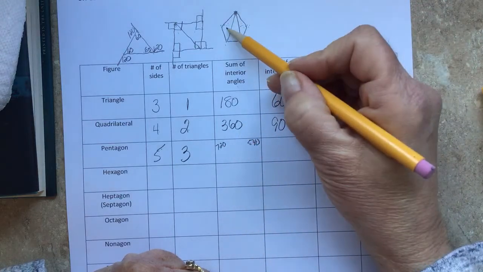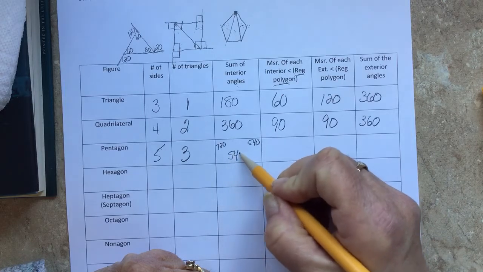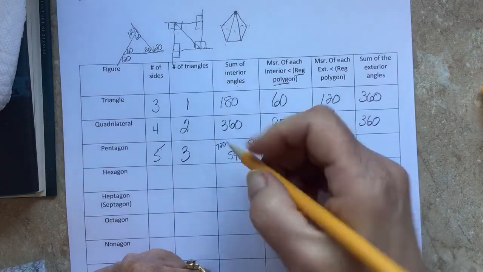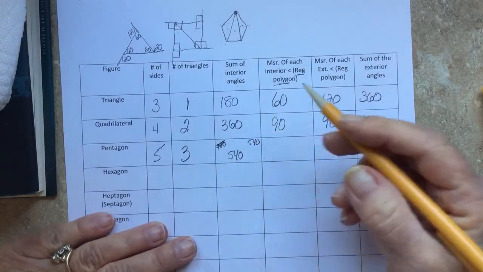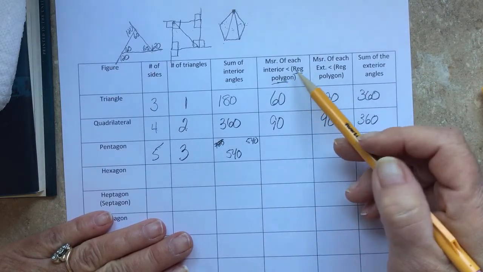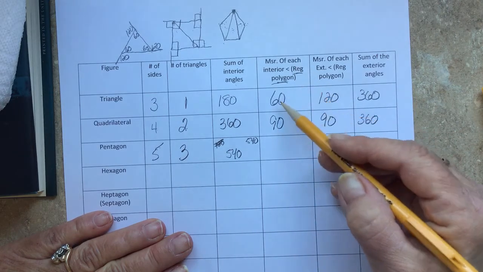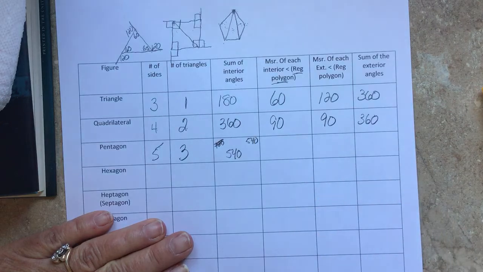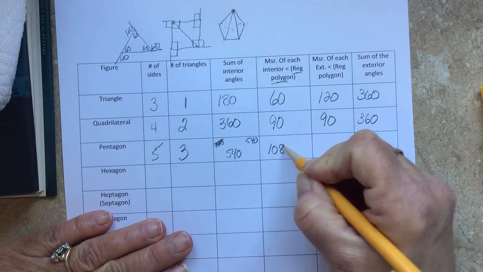So this would be 3 times 180, so 540 is my correct value. All right. If you were working in groups, it would take a little more than this to do it, but obviously I know what has to happen here. All right, so now it's a regular pentagon, so it has 5 angles. So I would take my 540 and divide that by 5 to figure out that each interior angle would be 108 degrees.